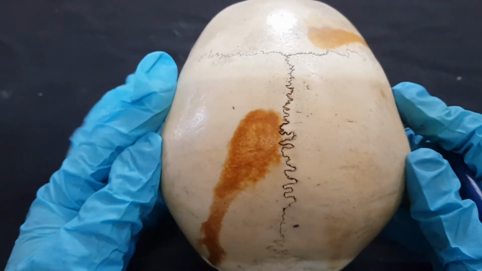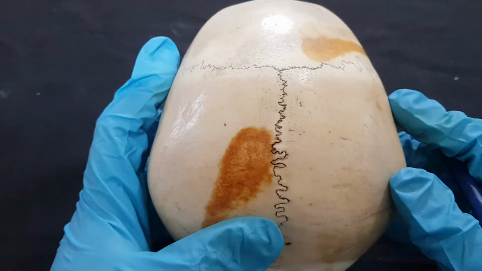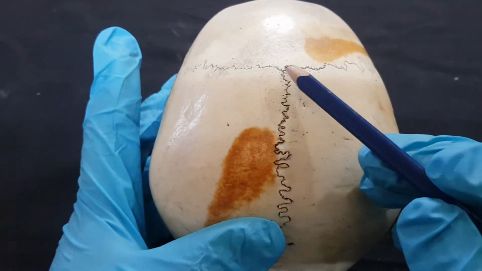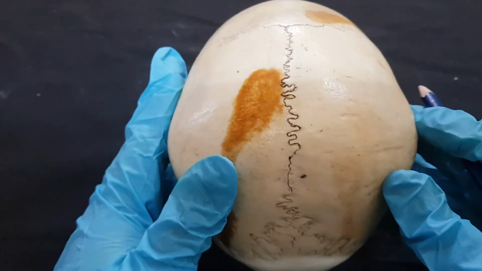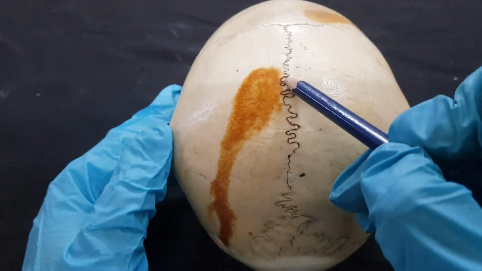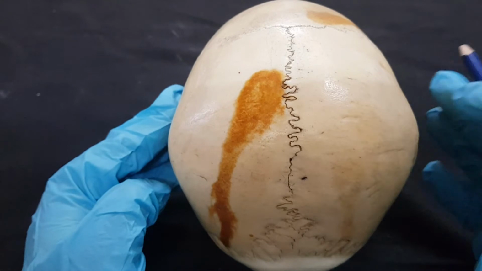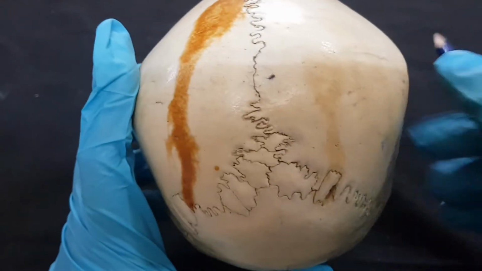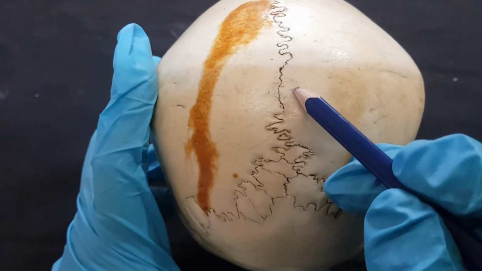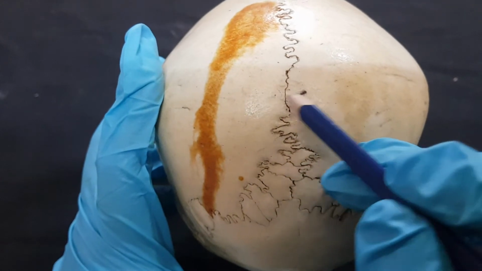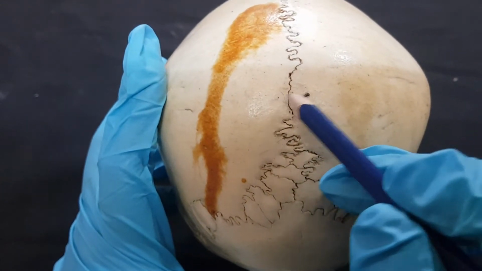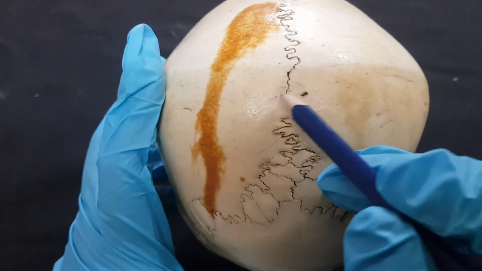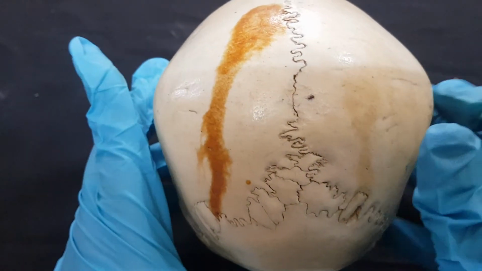Okay. So what are the points we saw here? We have the bregma, we have the lambda. Then the point here is known as the vertex. If you look here, we have an opening in the parietal bone. This is known as the parietal foramen. Here, emissary veins pass through it.